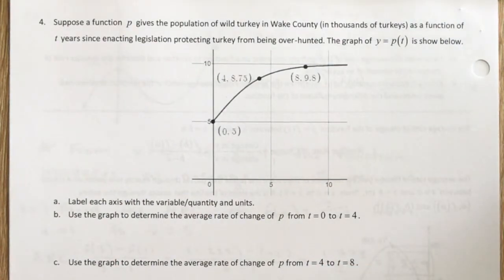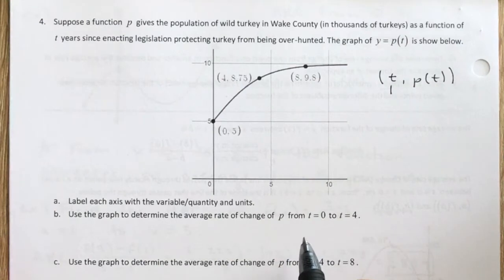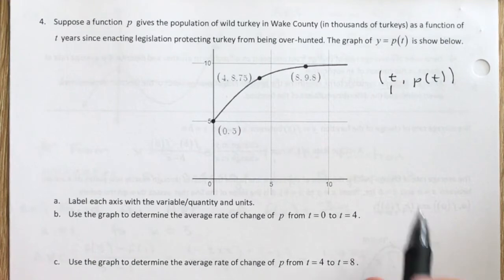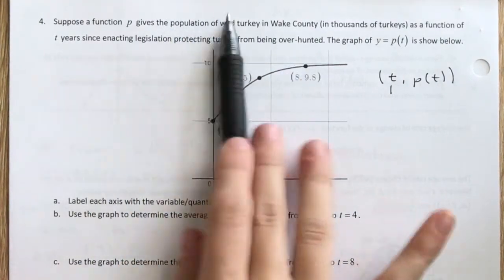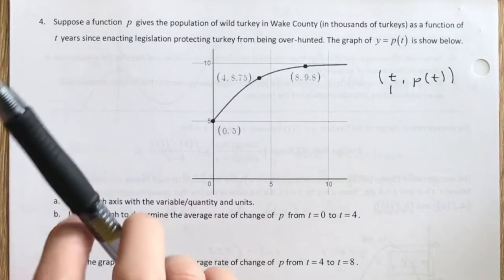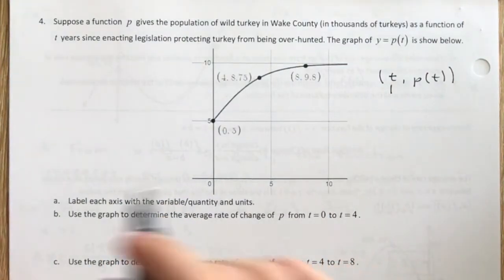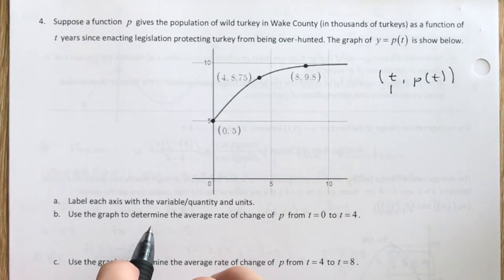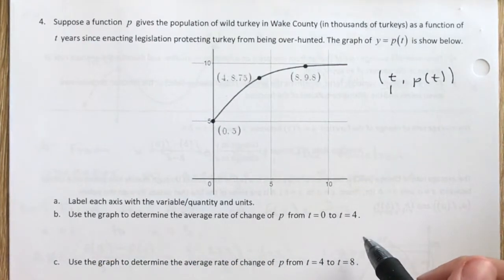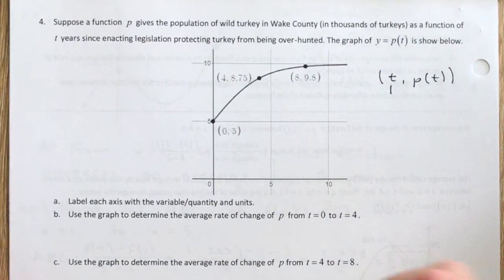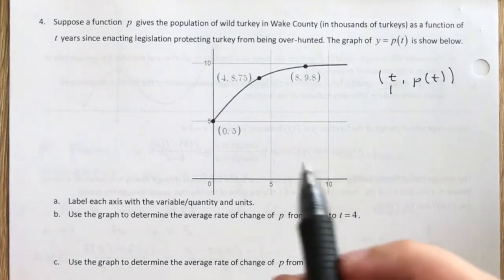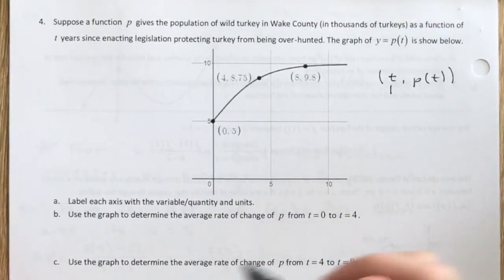So again, this is kind of our first real-world run-in with variables, right? And thinking about what's our independent variable and what's our dependent variable. What is the variable that is changing the other variable? One of these variables, either the population or time, is changing with respect to the other one. Is time changing? Is time shifting in response to the population of turkeys? Probably not. That would be crazy. Is the population of turkeys changing over time?